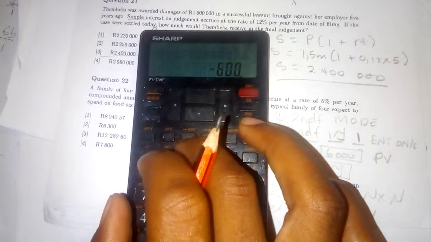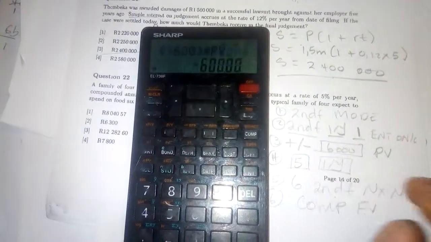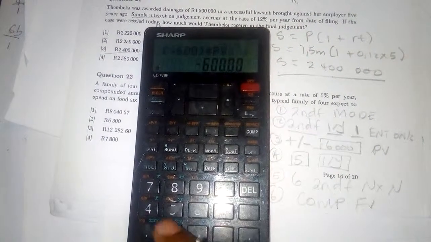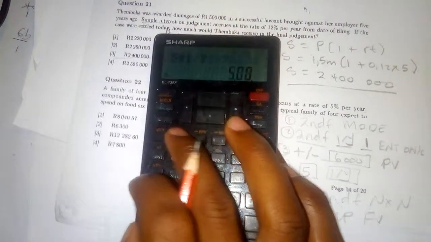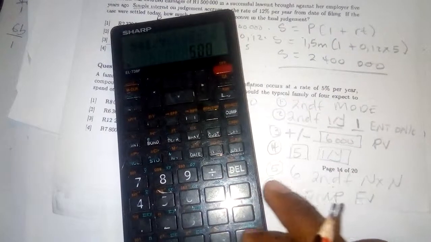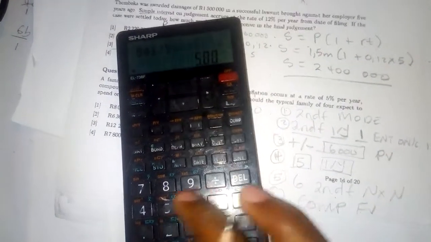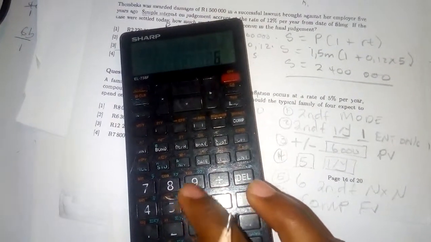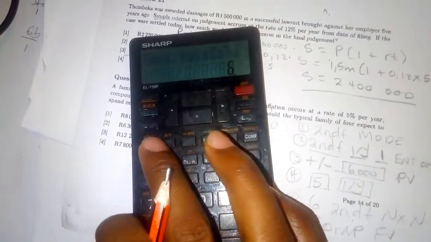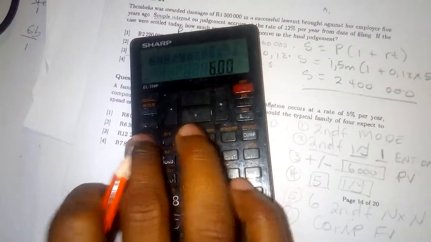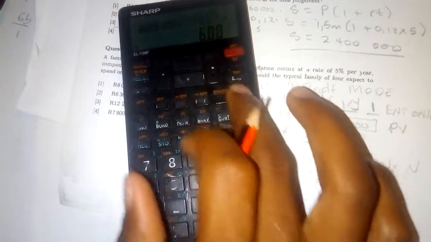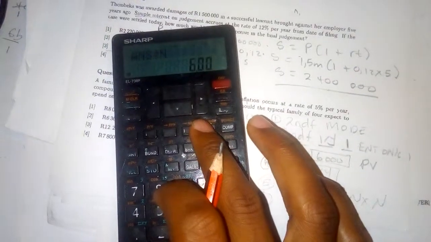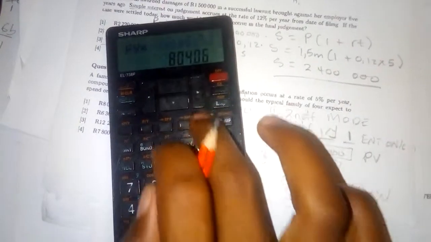My PV is at this key here, PV. And then I'll say 5, interest. And then I'll say 6, second function, N for time. Press N twice, and then at the end I must say comp, and I should indicate what I am looking for, future value. So it's gonna be comp FV, which is lying here, FV.